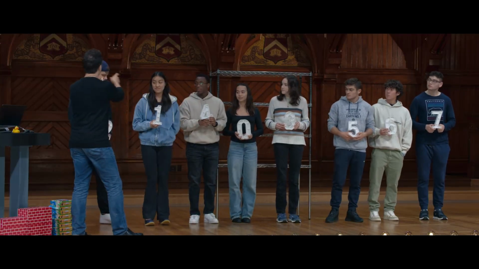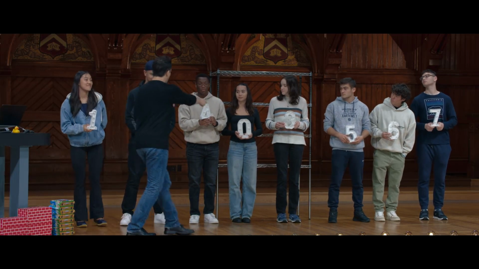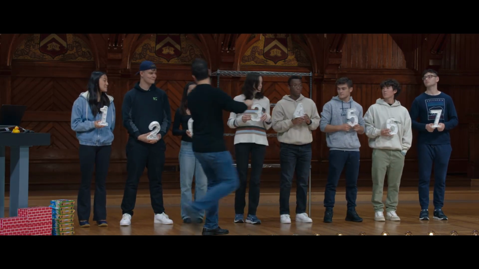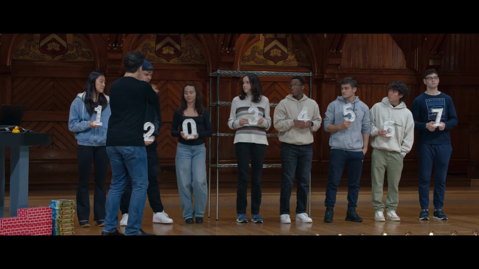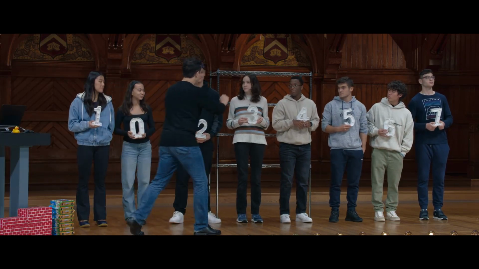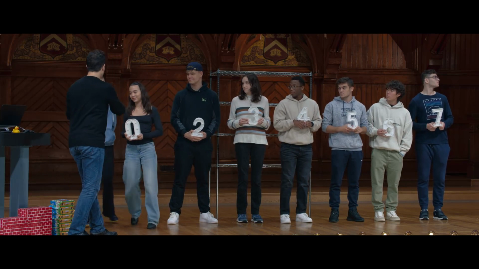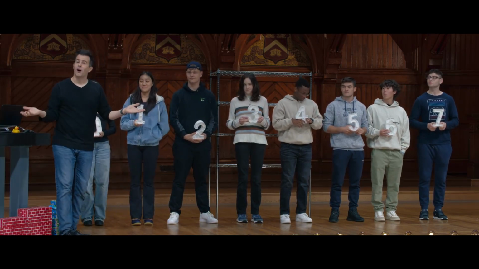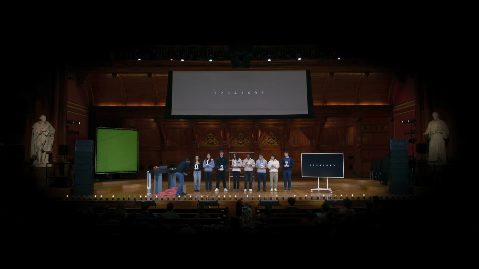Let's do it again. 2 and 1. Here we go. Let's swap. 2 and 4 are OK. 4 and 0, swap. 4 and 3, swap. Now these 4 are OK. 1 and 2, you're good. 2 and 0, swap. 2 and 3, you're good, you're good. OK, now 1 and 0, swap 1 and 2, and now 0 and 1. A round of applause, if we could, for our volunteers.